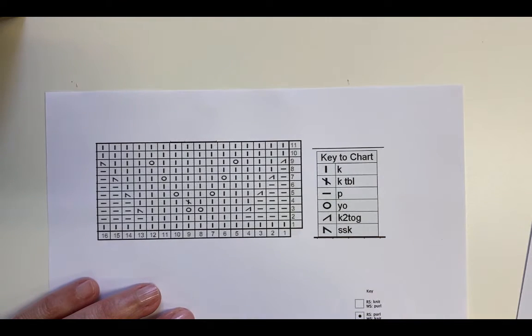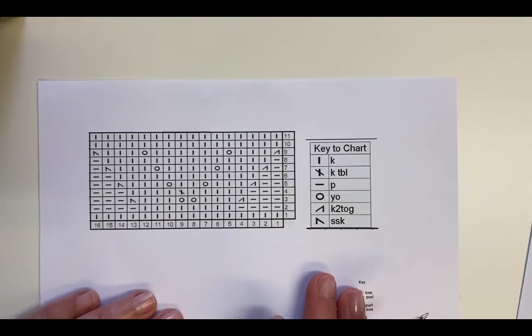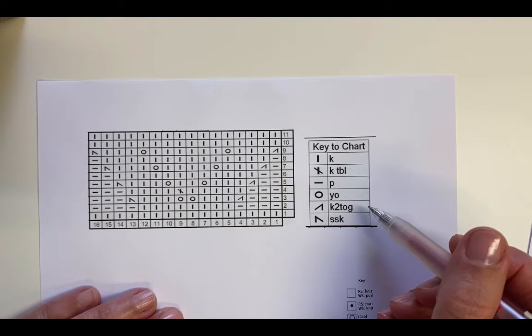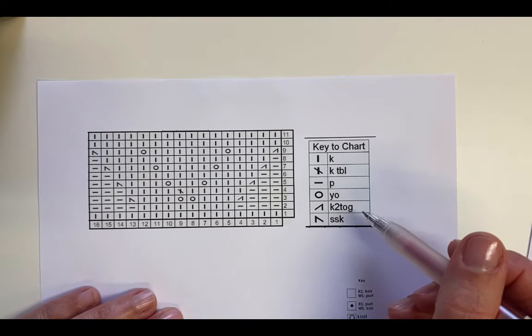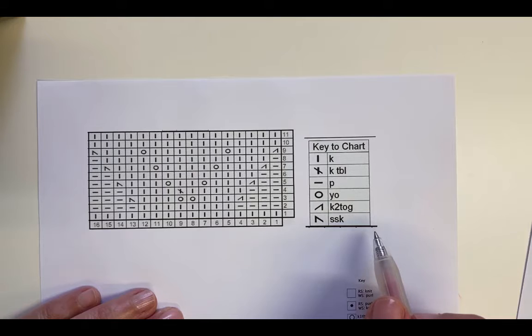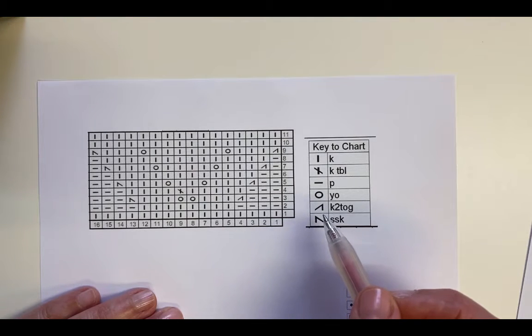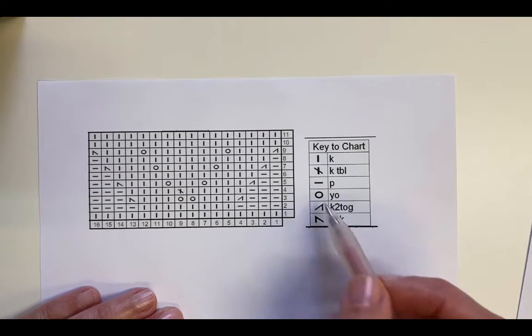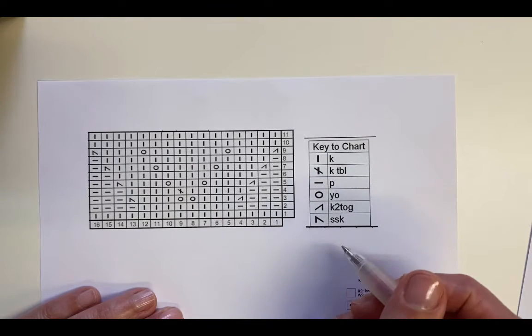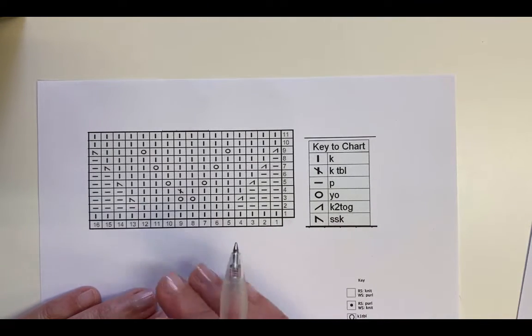Unfortunately, there's not a universally agreed set of symbols, and so a chart will always come with a key to explain what these symbols mean. One pattern designer might use a horizontal line for a purl, another designer might use a dot for a purl. So they have to explain what each of the symbols mean for their particular chart.